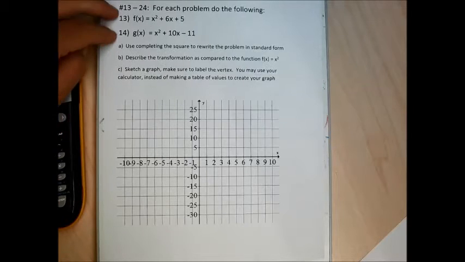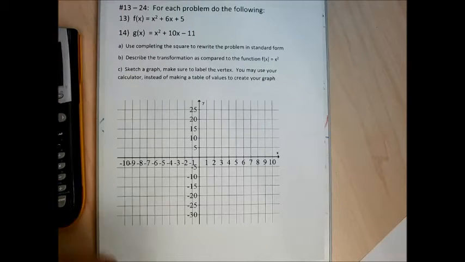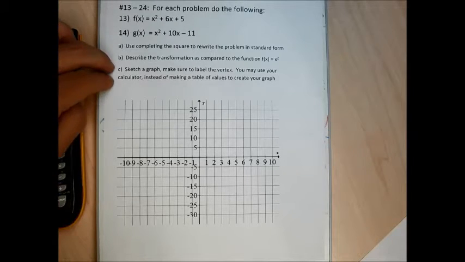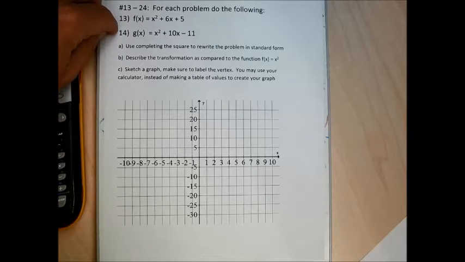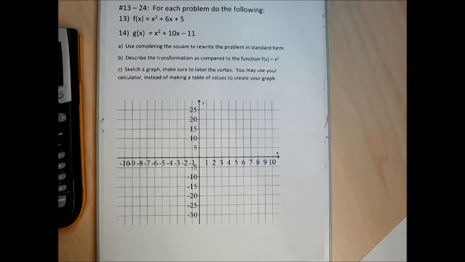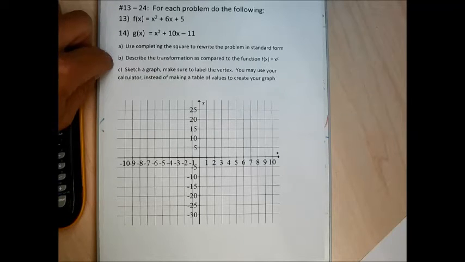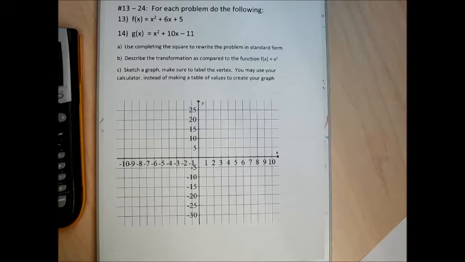So each one of the problems between 13 and 24 is an equation that's going to graph to be a parabola. And ultimately we're going to be asked to graph this equation. But before we go to graph the equation, we want to describe the transformation compared to f of x equals x squared. And that's not particularly easy to do if the function isn't written in a form that helps me understand the transformation.